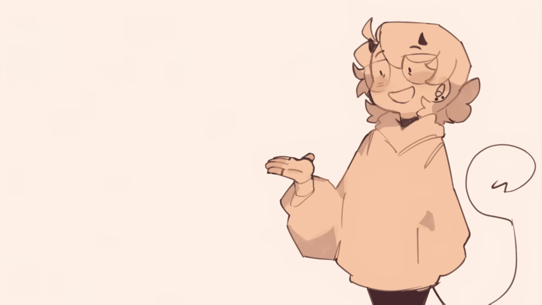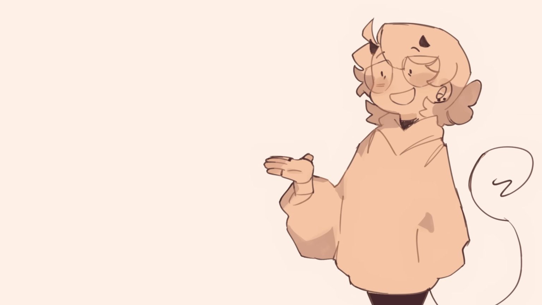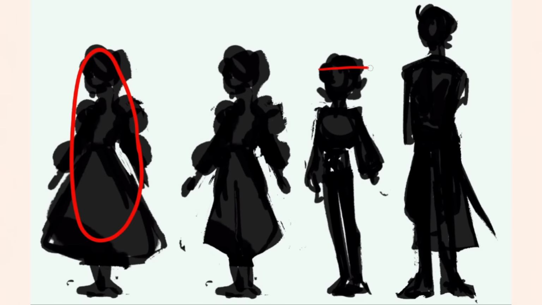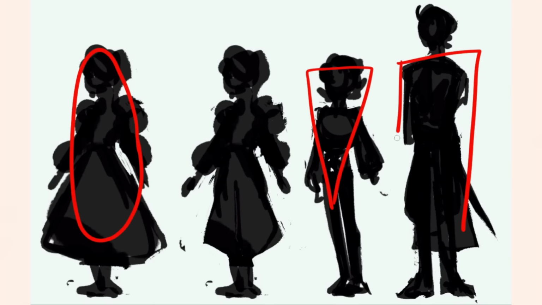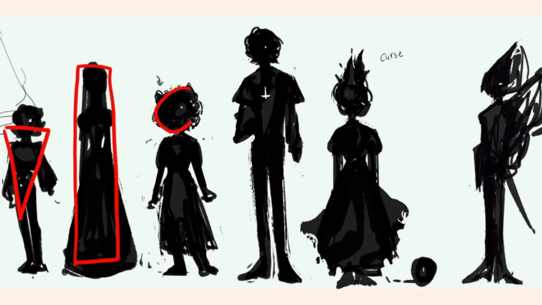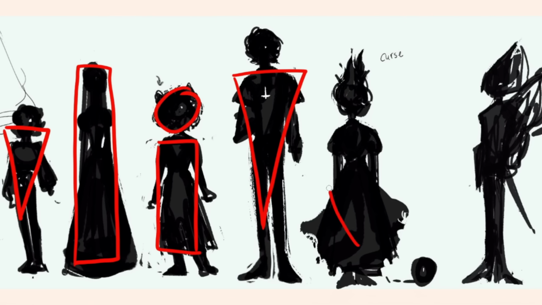When you're designing characters, you can have them in a lineup like this, and then you can kind of start shaping them, if I can say it like that. This is what I did with my characters. I designed them, and then I did a lineup, and then I kind of morphed their shape to fit in shape language.